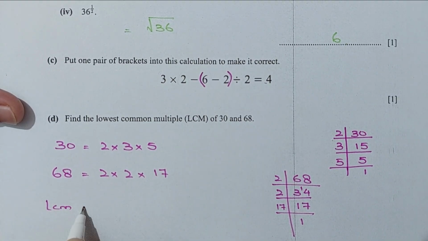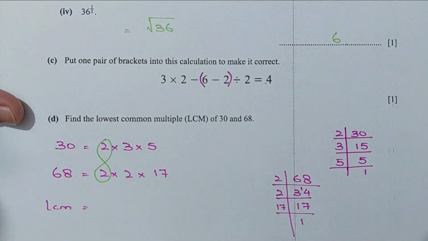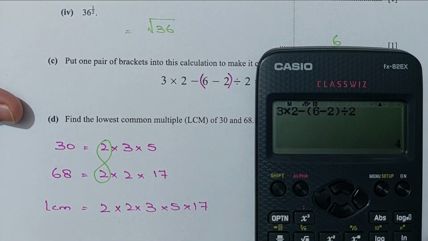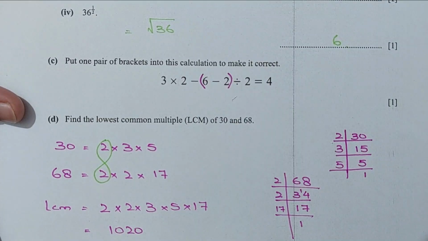For the LCM, the first step is to pick the common ones. This 2 is common, so write down the common ones just once. And the rest of the uncommon ones are 2, 3, 5 and 17. So the LCM is 2 times 2 times 3 times 5 times 17, which is 1020. 1020 is the LCM of these two numbers.